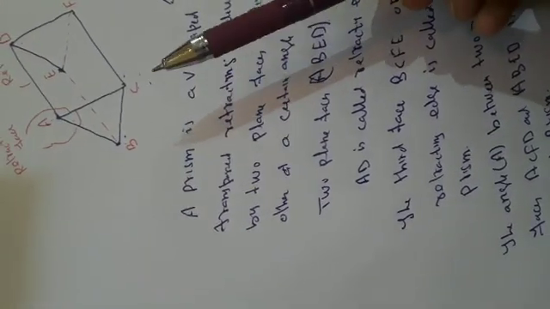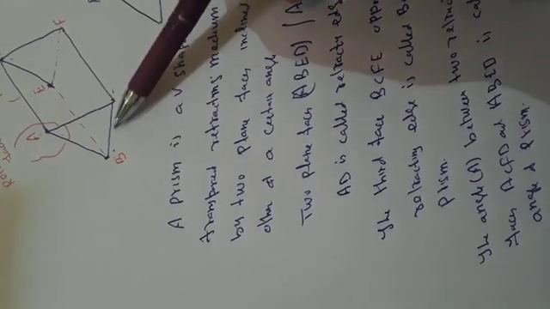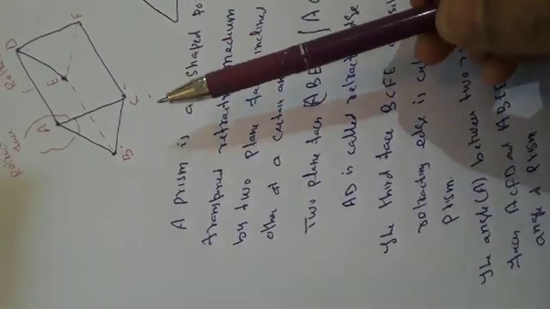If we take any section of the prism cut by a plane perpendicular to the refracting edge, this is the section of the prism. This is the refracting edge, and these two are perpendicular. This section is called the principal section.